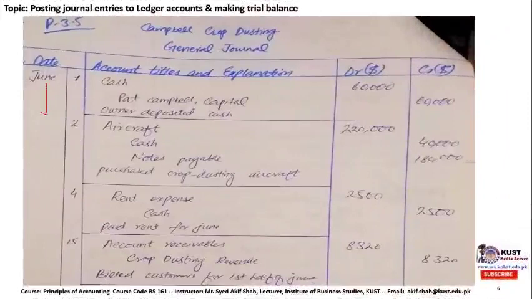Once again, either you have to write down in this fashion, or if you are looking to omit the June, we have to mention in the rightmost column the relevant dates, or otherwise if you are trying to avoid this line, that is a further sub column under the date section, then in that case you have to mention the month name each time you are recording the journal entry.